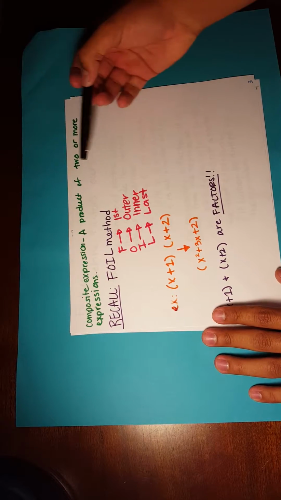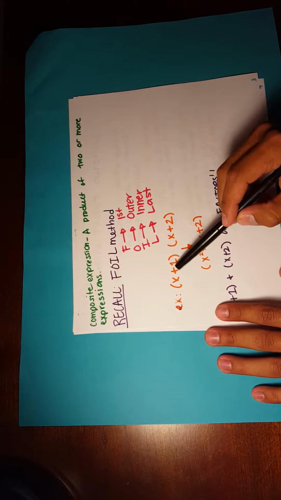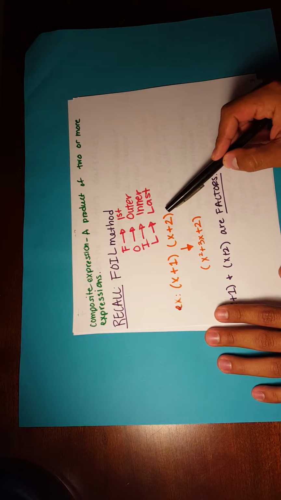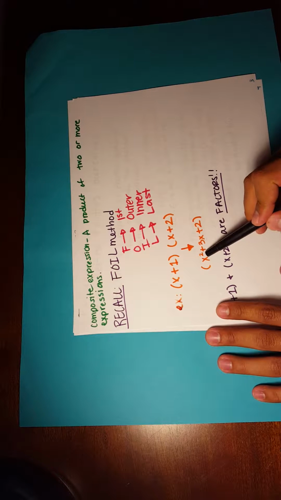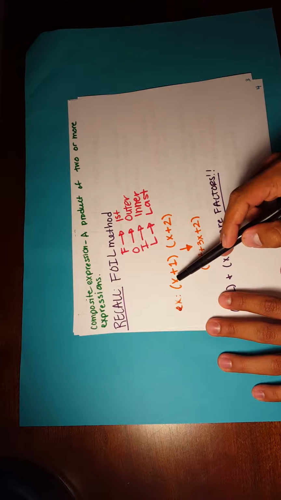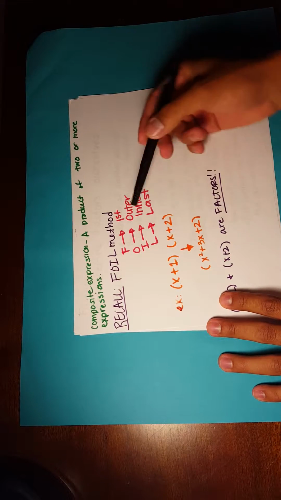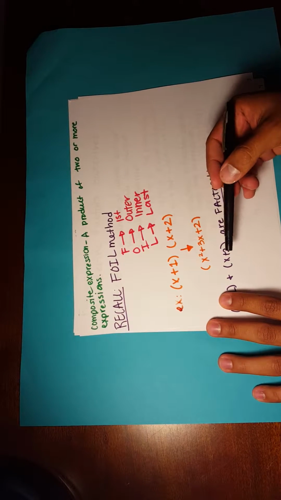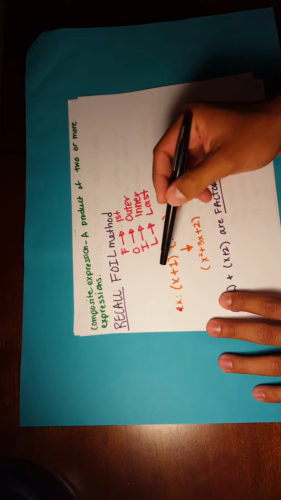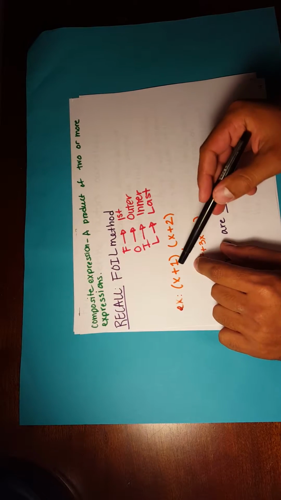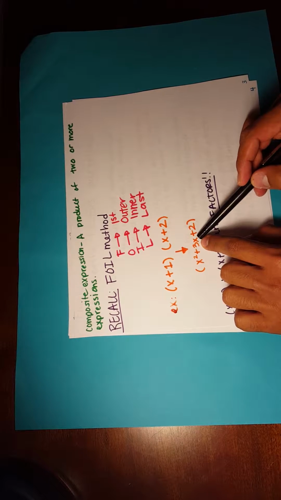So I'm going to give you guys an example just in case you forgot. Our example is x plus 1 times x plus 2. When you multiply x and x, you get x squared. Now when you multiply our first times our outer, it's x times 2, which gives you 2x. Now we're going to do our inner, which is 1 times x, which gives us 1x. And now we're going to add the 1x and the 2x, and we will get 3x.